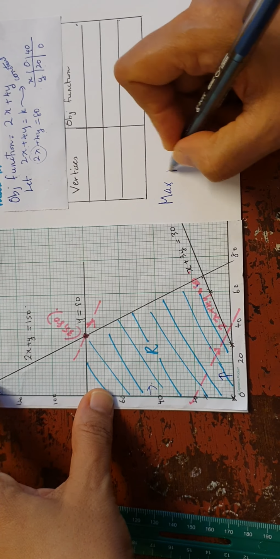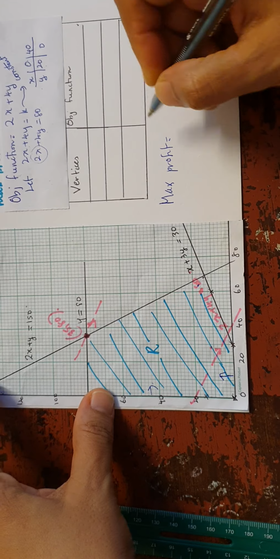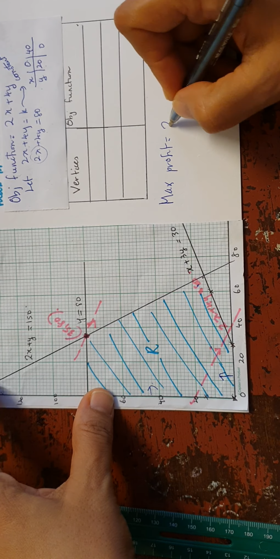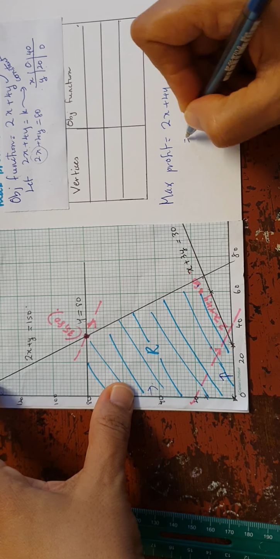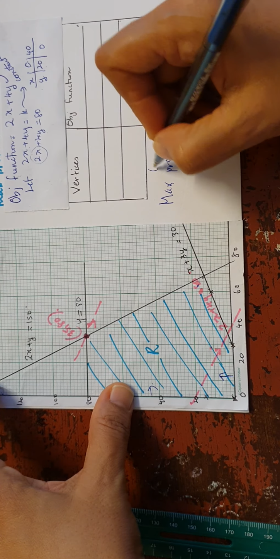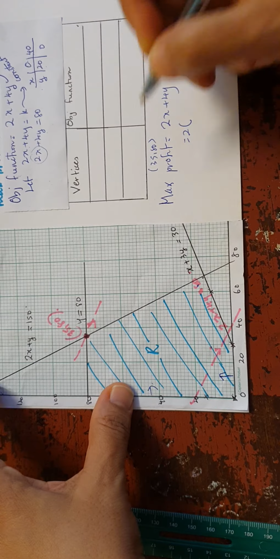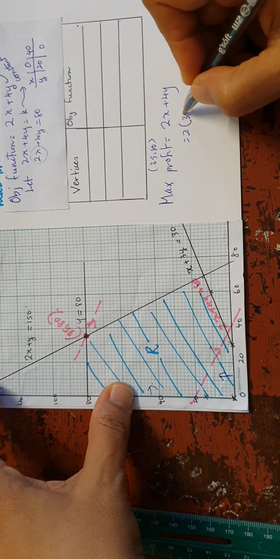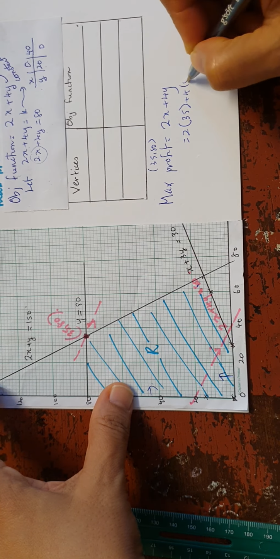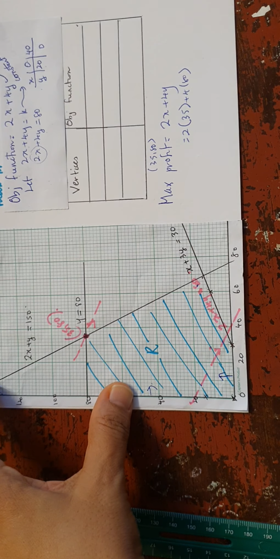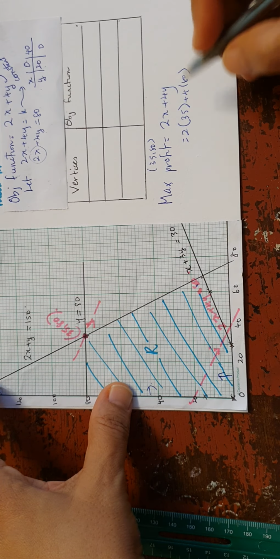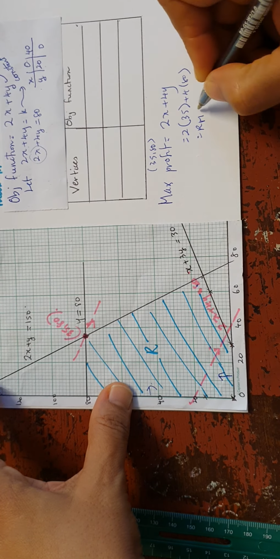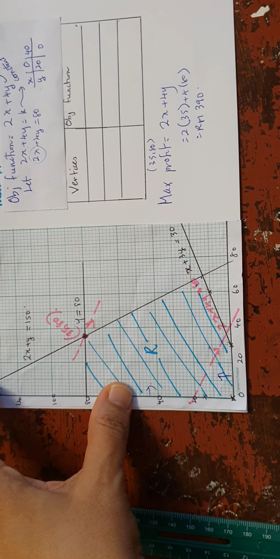You can put it inside your objective function. So your maximum profit is 2x plus 4y. Put it in your objective function. My point here is 35 and 80, so I have 2 times 35 plus 4 times 80. Then I work out the answer. Where is my calculator? When I work out the answer, I notice that my answer is RM390. That's my maximum profit.